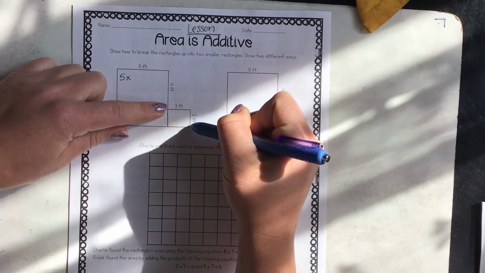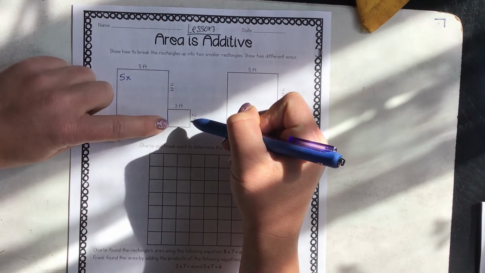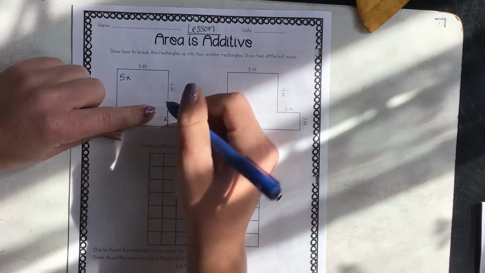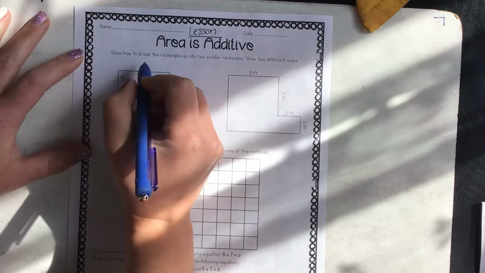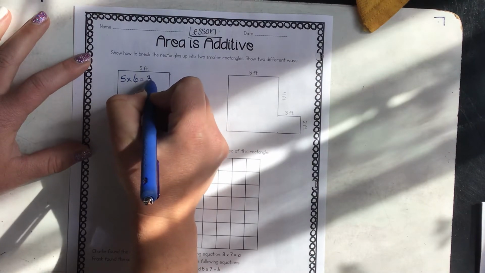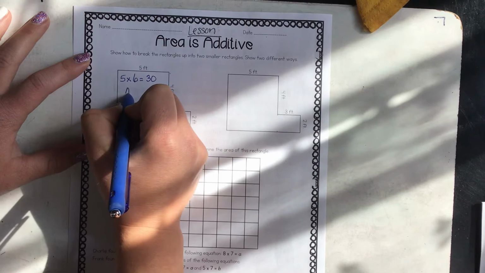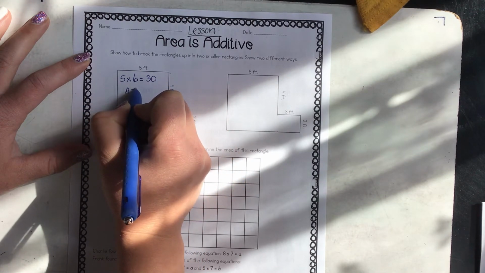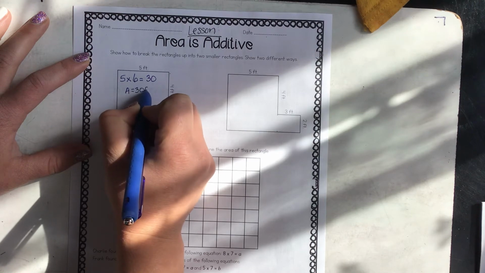And from here to here is 2, so we know that we can fill in this with the number 2. So 4 plus 2 is 6. 5 times 6 is 30. Area of this square right here equals 30 feet squared.